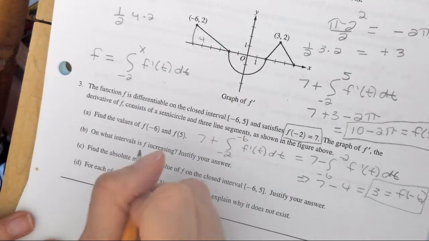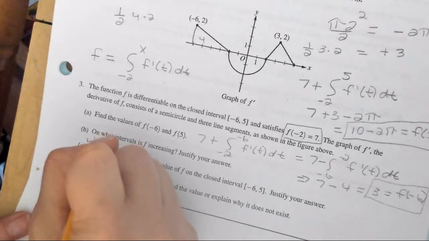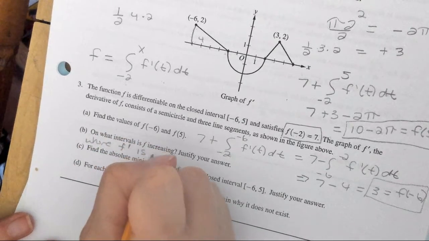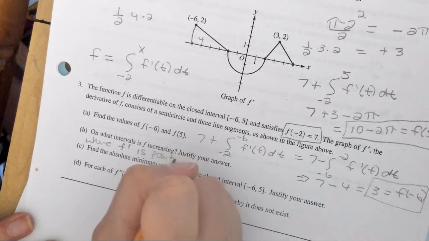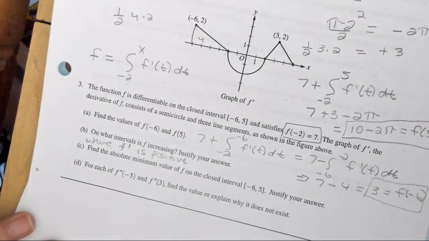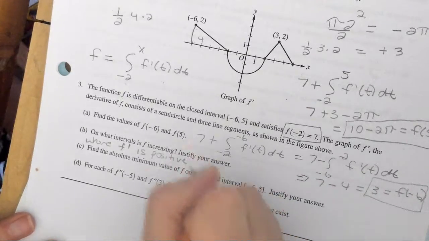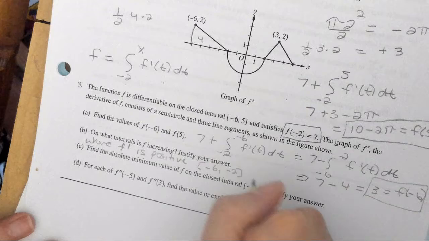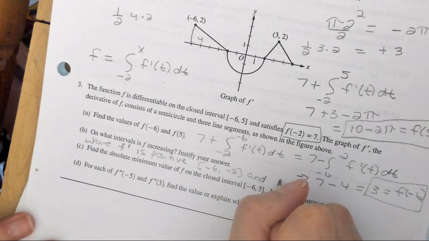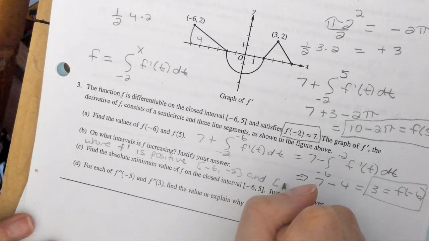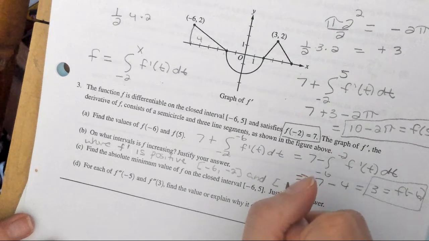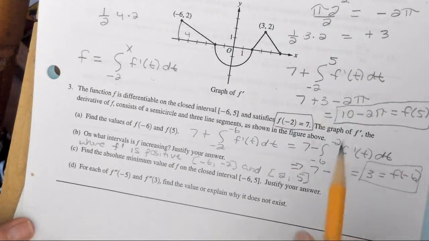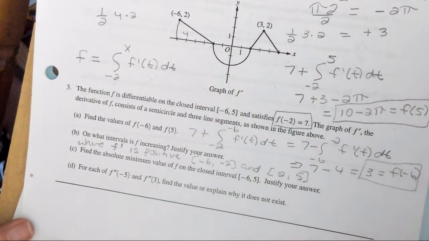So we're increasing where f prime is positive, and that's from -6 to -2, and from 2 to 5. Right, wherever the graph is above the x-axis.